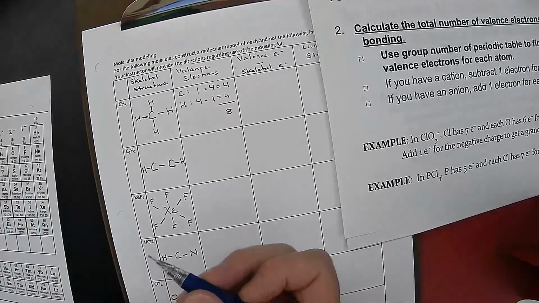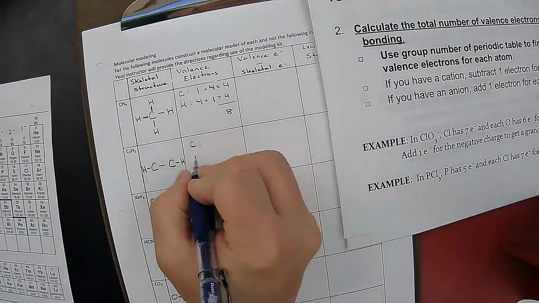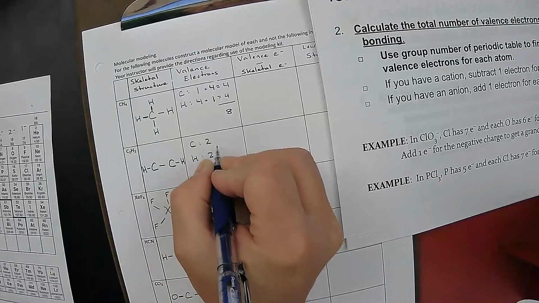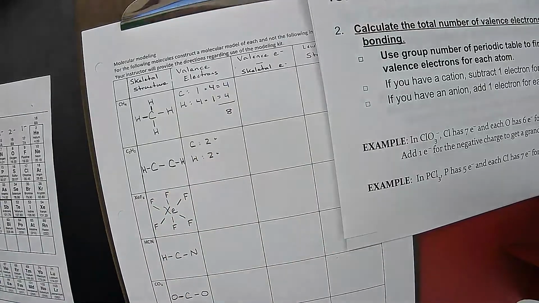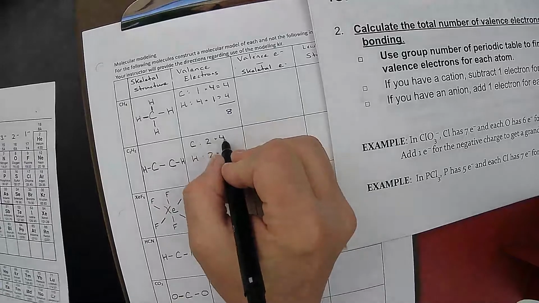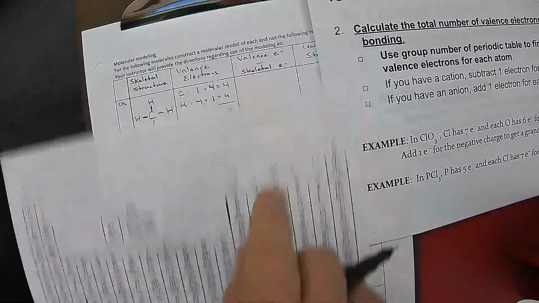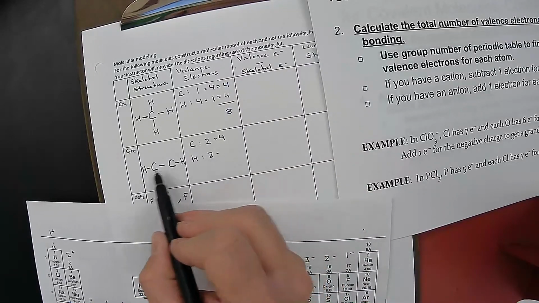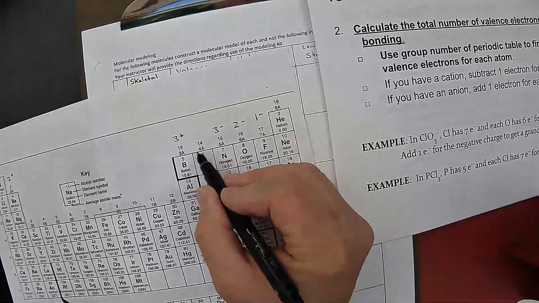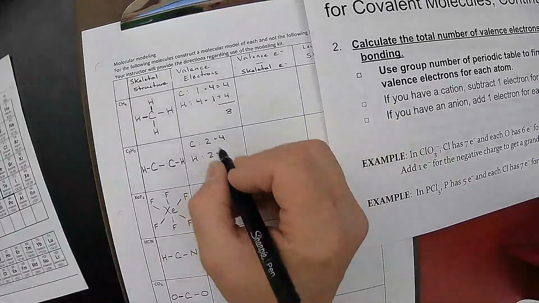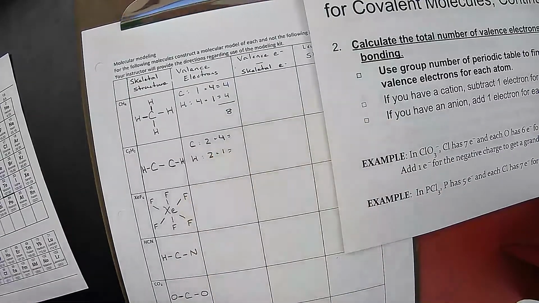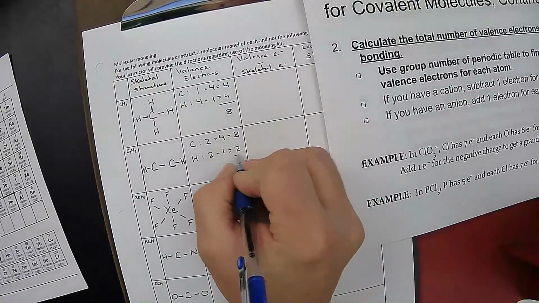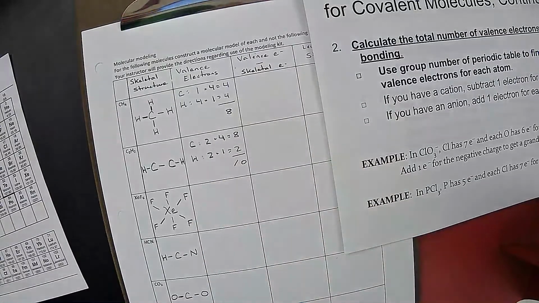If we look at the next example, we have C and we have H also. There are 2 C's, there are 2 H's, and once again, there are 4 valence electrons for carbon because of the 4A. 2 atoms of C in C2H2, 2 atoms of H in C2H2, 4 valence electrons for carbon, 1 valence electron for hydrogen, and that gives us a total of 8 valence electrons for carbon, 2 valence electrons for hydrogen, 10 valence electrons.